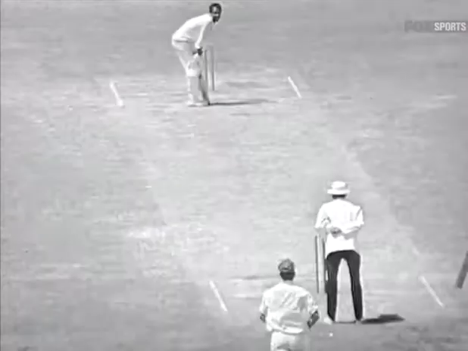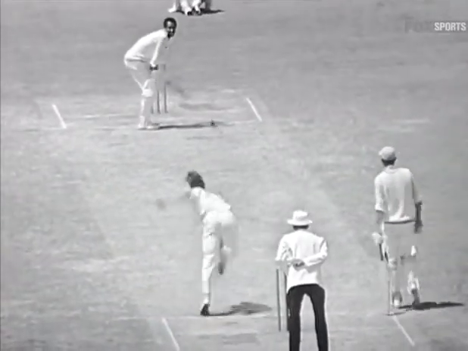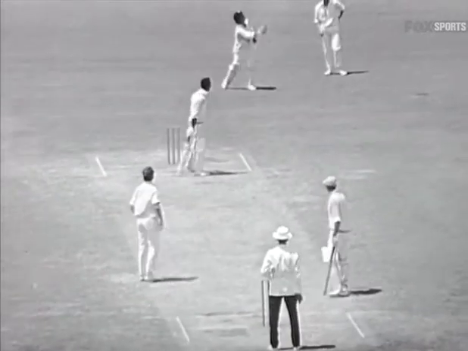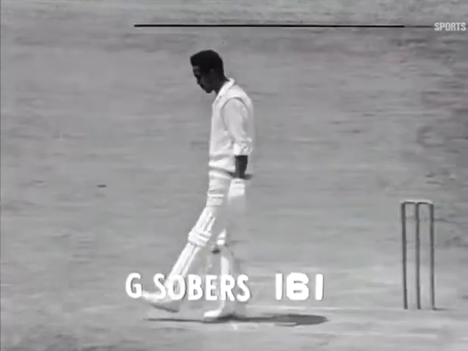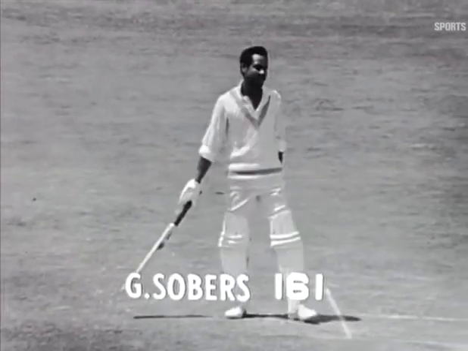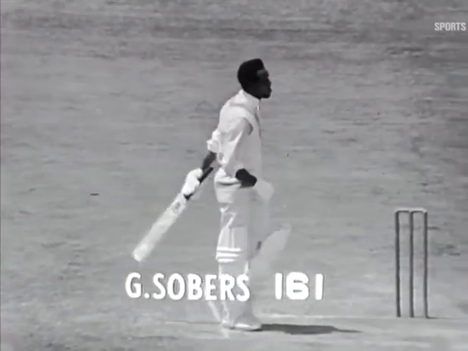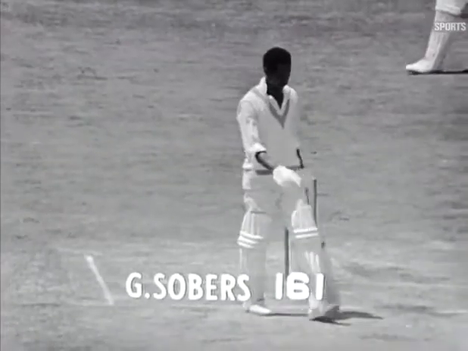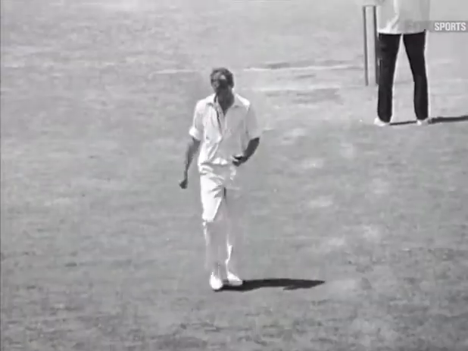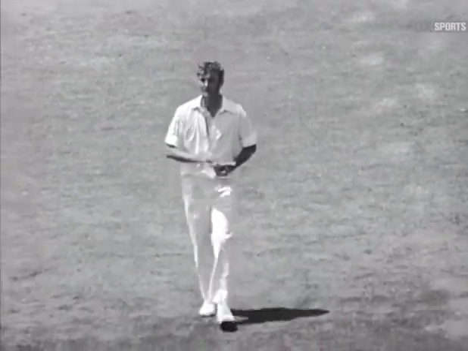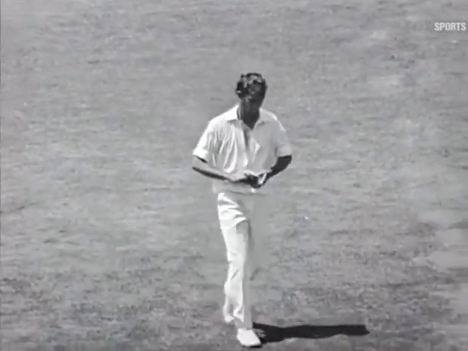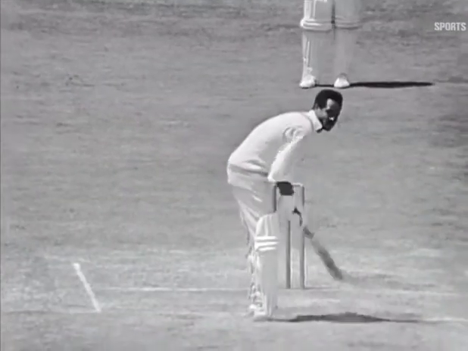Sobers on strike, Massie the bowler. And that's the ball, that's the one we're talking about. Sobers has a go at those outside the off stump. He's played that shot, not so much the drive, but chasing a ball outside the off stump 2 or 3 times this morning. I think the problem is, where's he going to be caught if he hits that ball, because he hits it so hard that I think the ball's bound to fly.